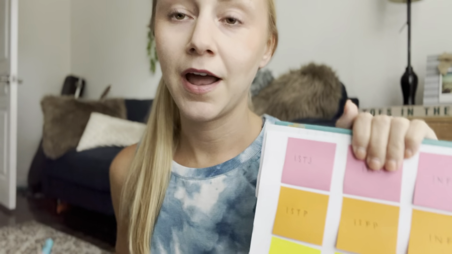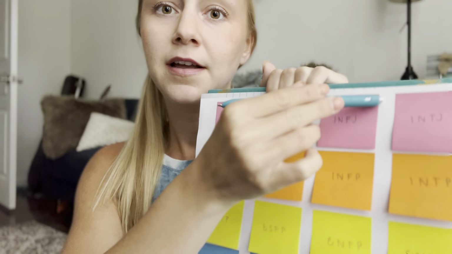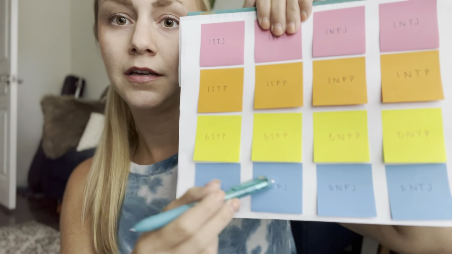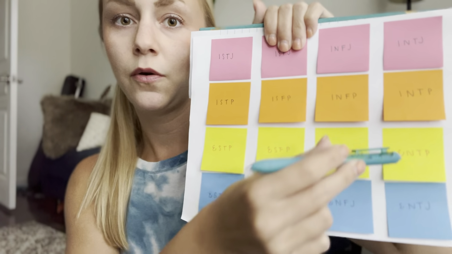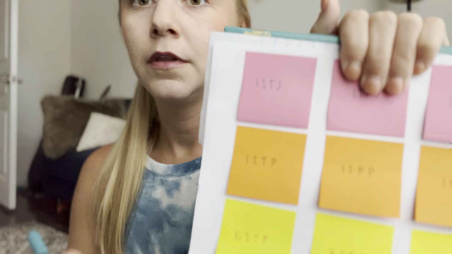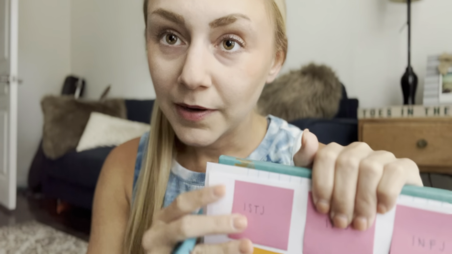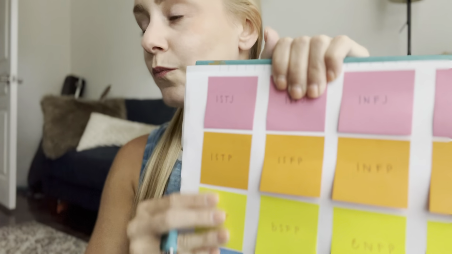All right. So we're starting with the I's, okay? So remember that I's are the introverted personality types. So I'm gonna go over 8 I personality types, and then I'll close out with 8 extrovert personality types, okay? So that's my dog getting a drink of water. She's very loud. My deepest apologies.